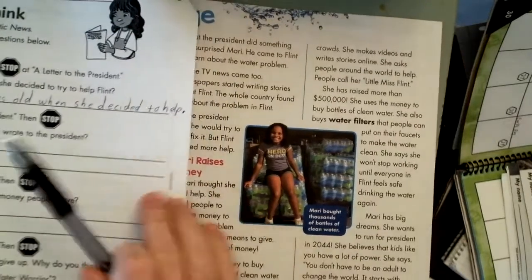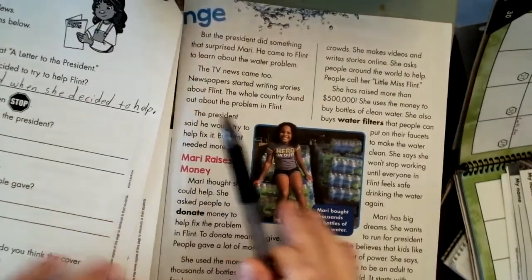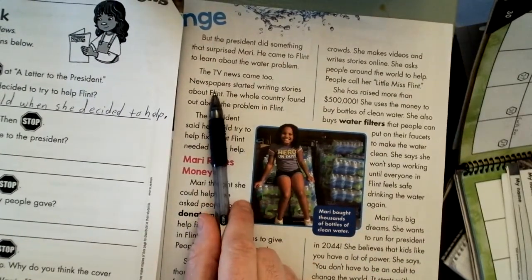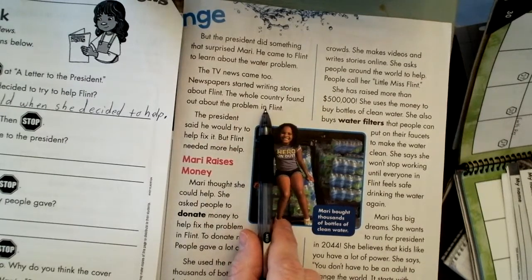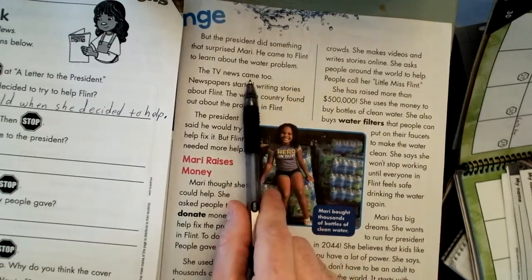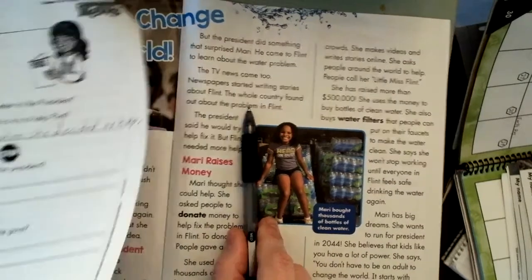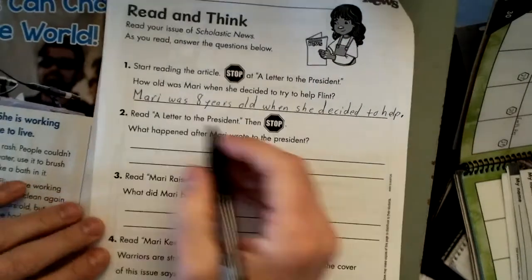What else happened after she wrote to the president? The TV news came too. Newspapers started writing stories, and the whole country found out about the problem in Flint. Those are all things that happened after Mari wrote a letter to the president. So let's answer our question. What happened after Mari wrote to the president?